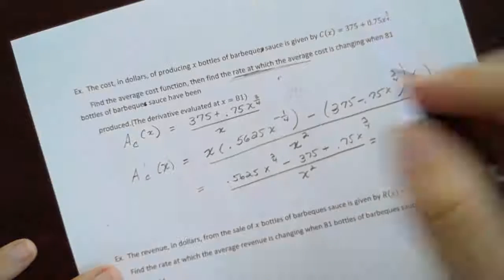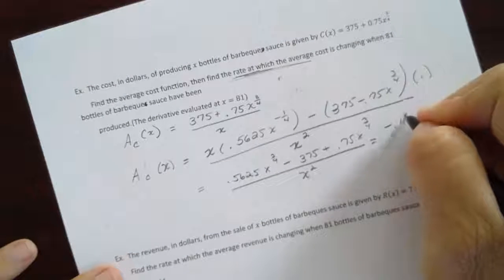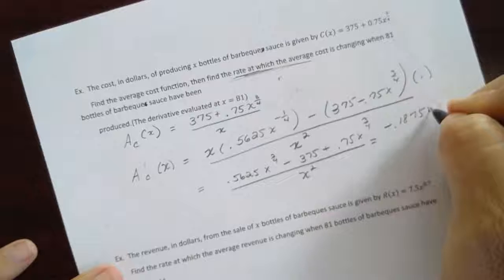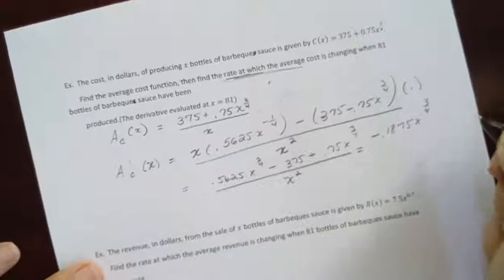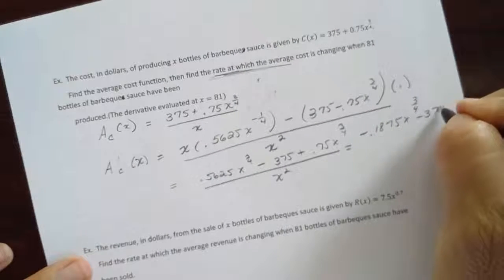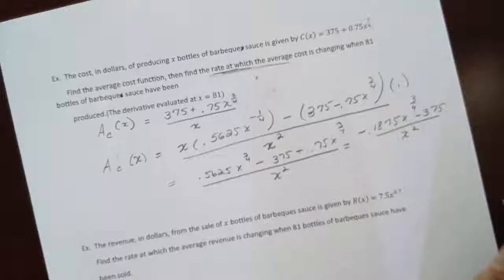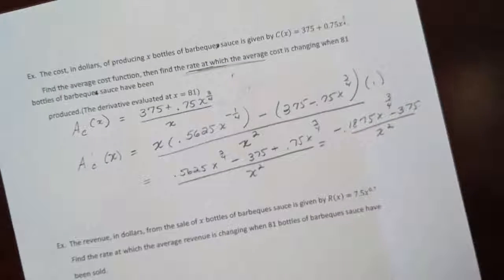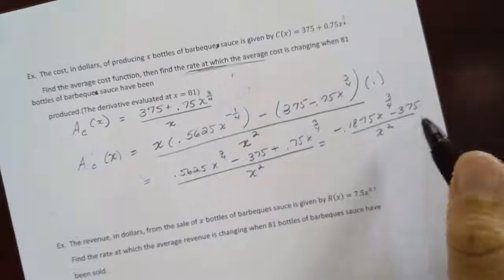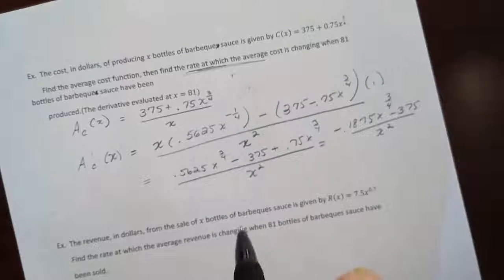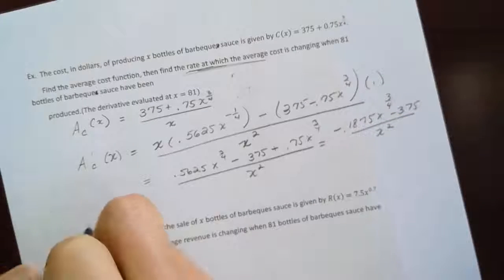Combining like terms, negative 0.1875 X to the 3/4 minus 375 all over X squared. Okay, there's the derivative of the average cost function, the rate of change. So then let's go ahead and evaluate that for 81.